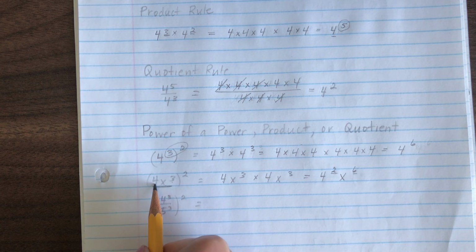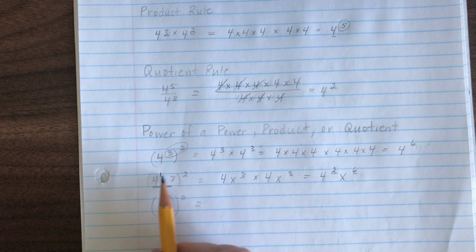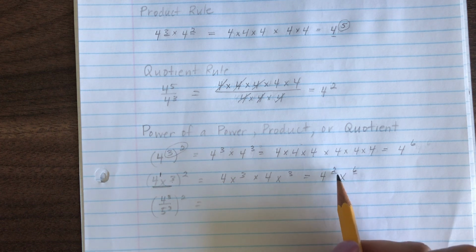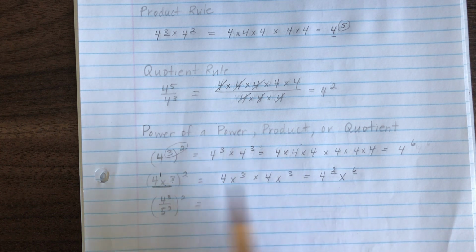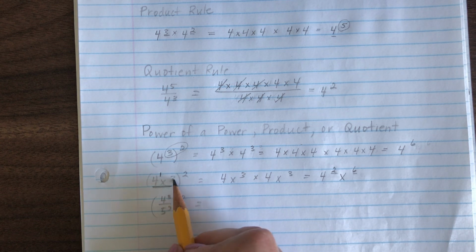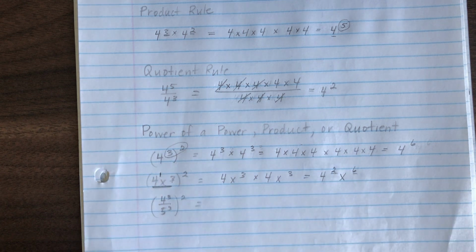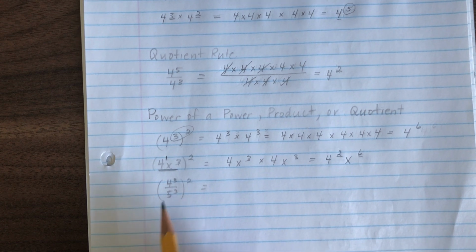So the exponent of 4 that's implied here is 1 if you don't see it. That exponent of 1 gets multiplied by 2 to give us an exponent of 2 in our answer. And then the exponent of 3, that x is raised to, is multiplied by the 2 to give us an exponent of 6. And in the final example here, we have 4 cubed divided by 5 cubed.